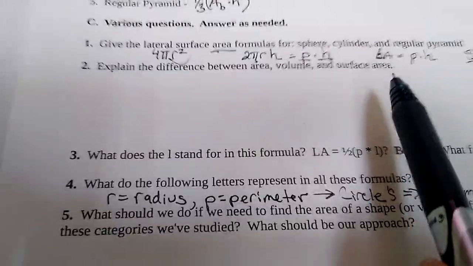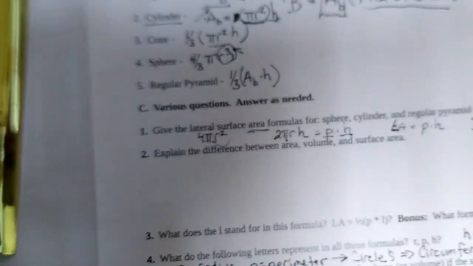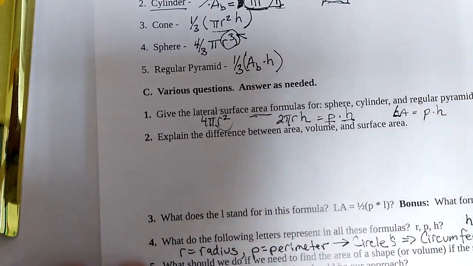Okay, so that's surface area. It's the surface of all of the faces of the object, whatever shape those might happen to be. Okay, get my camera situated again.